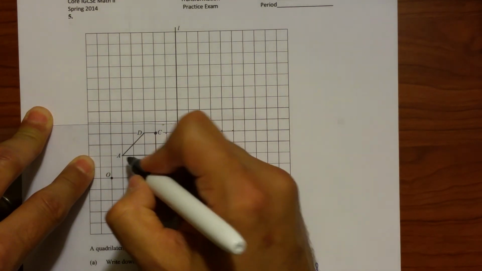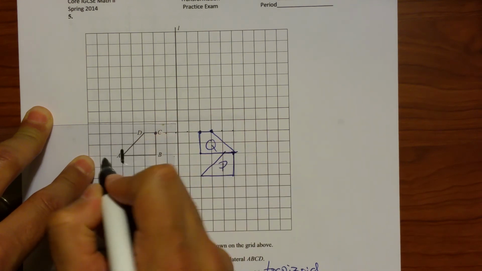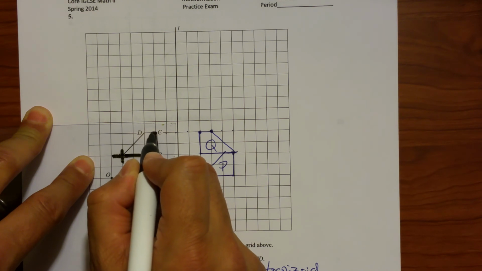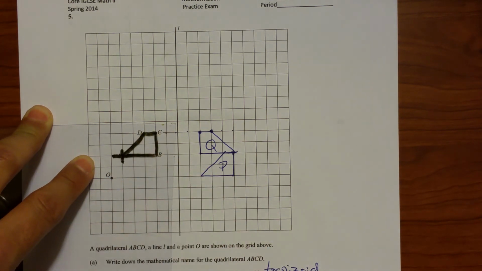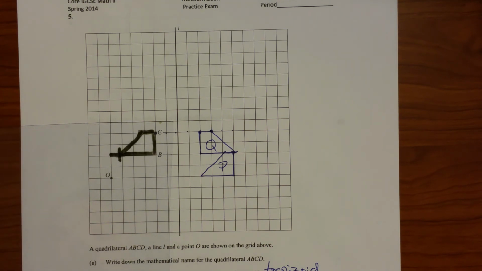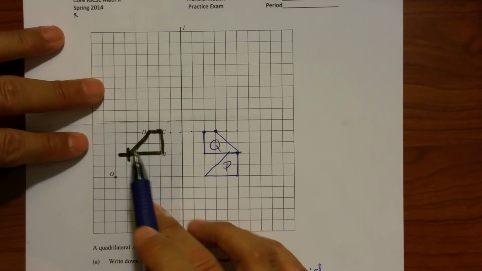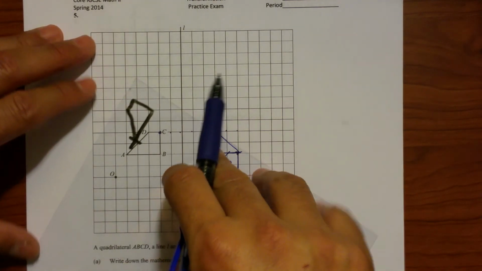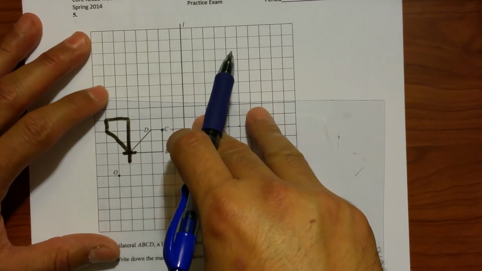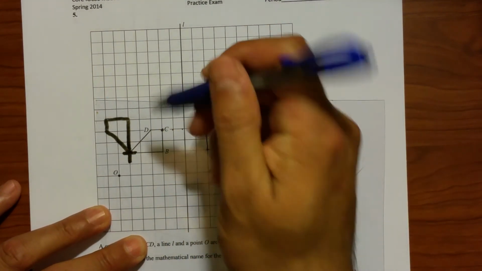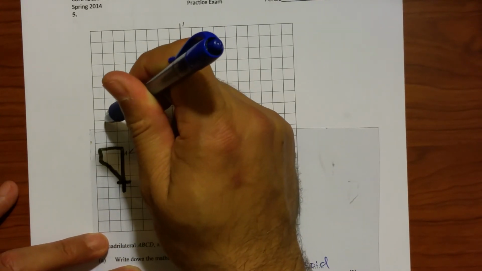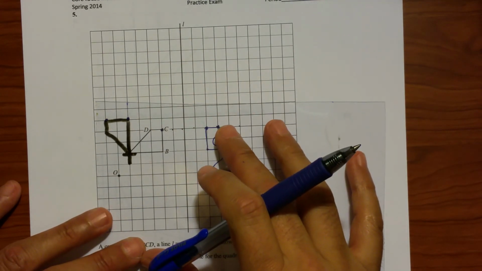So it's through A. So we're rotating this one counterclockwise. That means I'm turning it this way, counterclockwise, and I'm lining up my cross right there at A. So let's see if I move this down, so right there. See if that lines up again there.